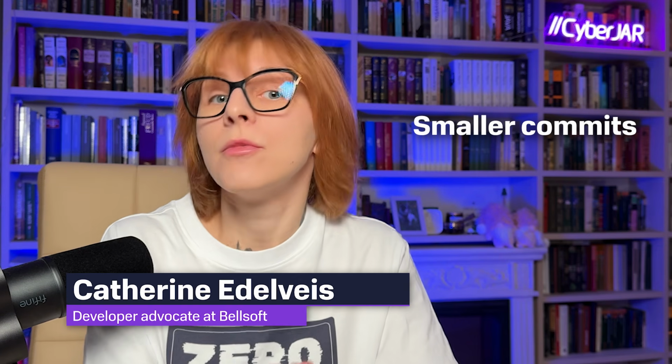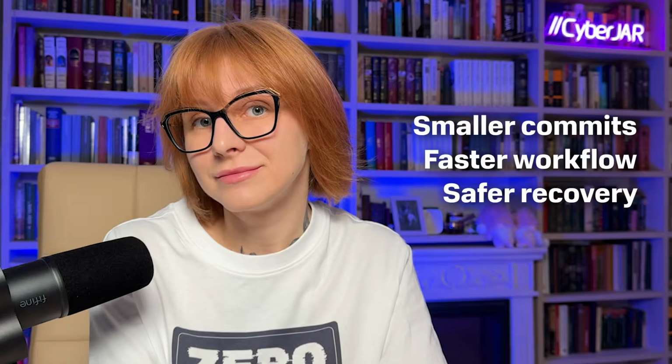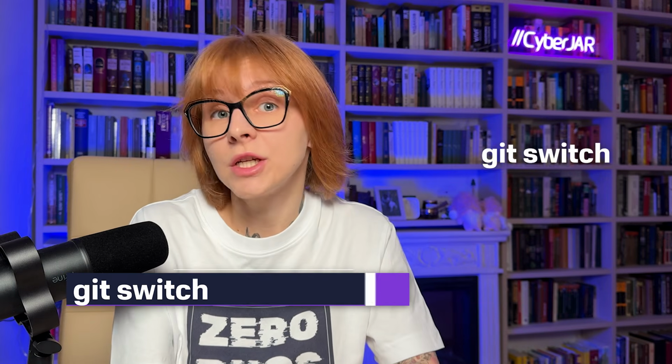Still living on git commit and git push? Time to level up. These 10 git commands will help you make smaller commits, move faster, and recover safely when things go sideways.